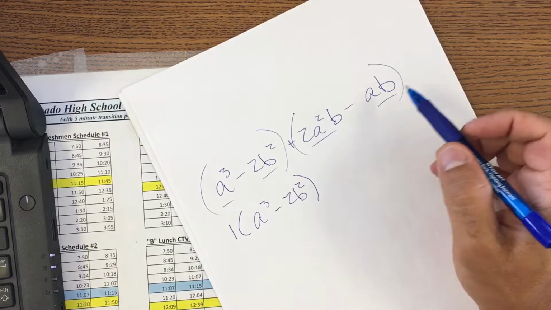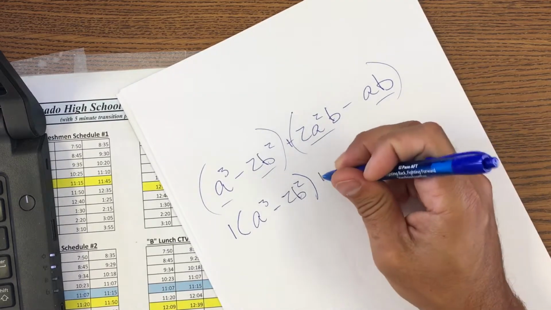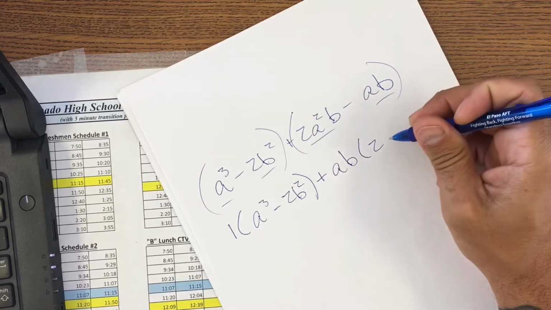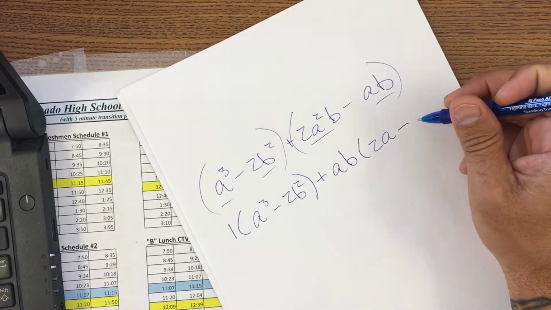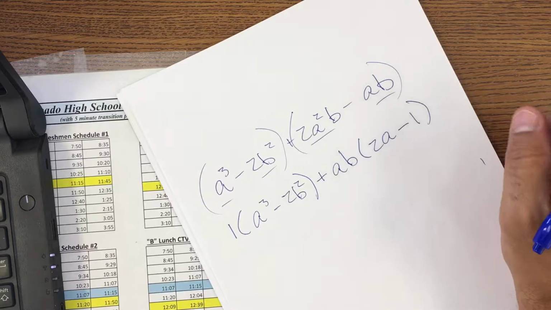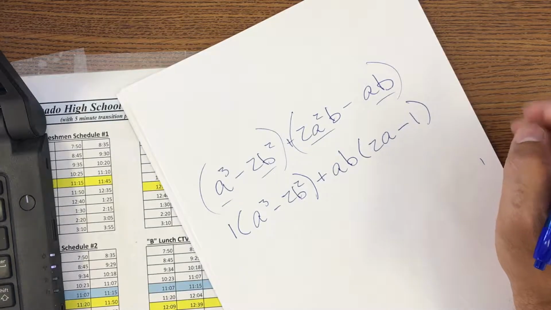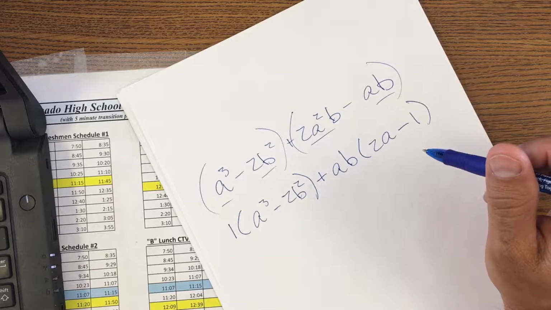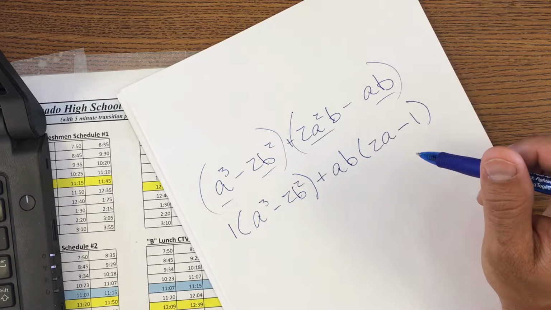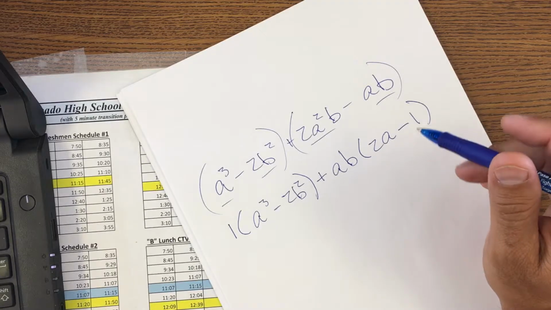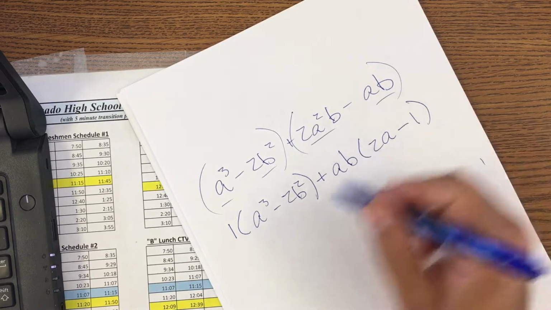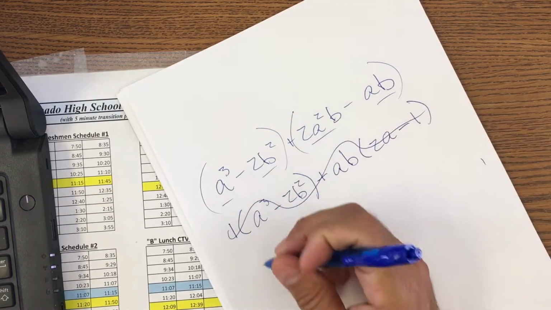What can I pull out of these? I can pull out an a and a b. So that sure didn't help me. So I might need to reorder them in order to help myself out. So I am going to reorder them, because that didn't help me.